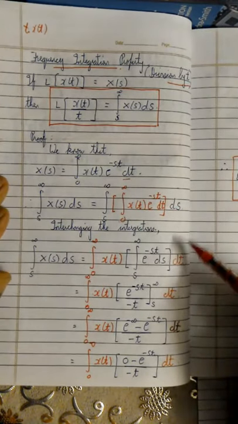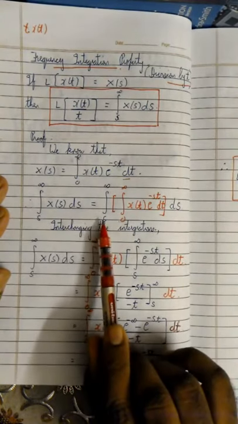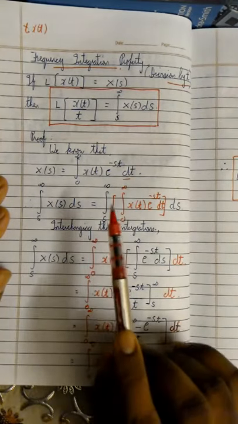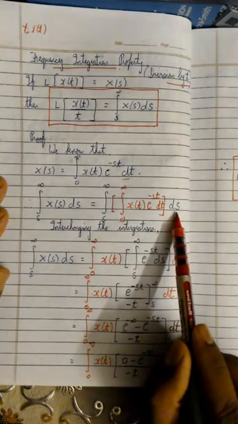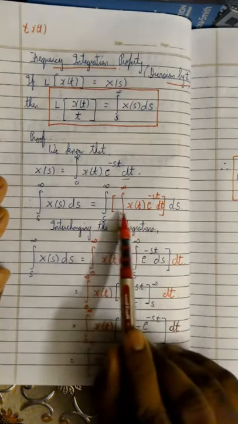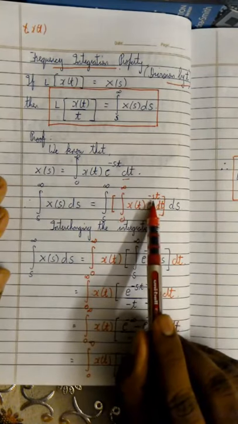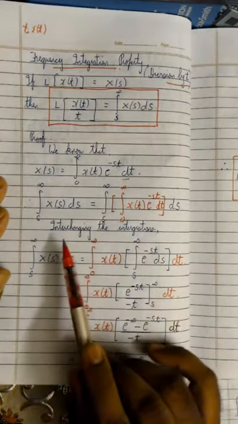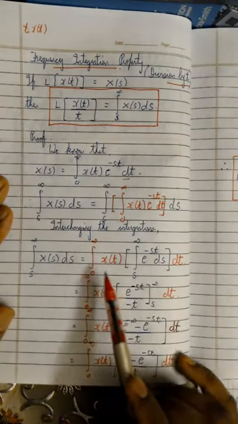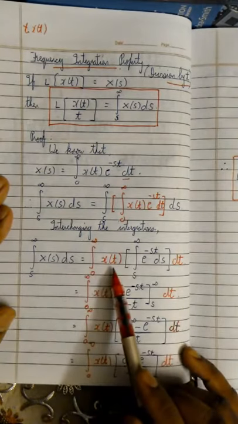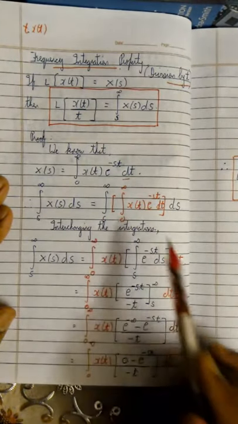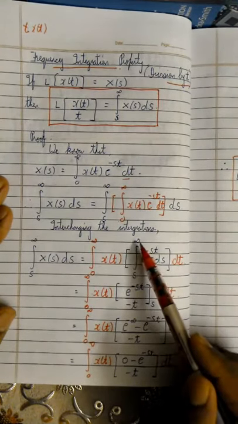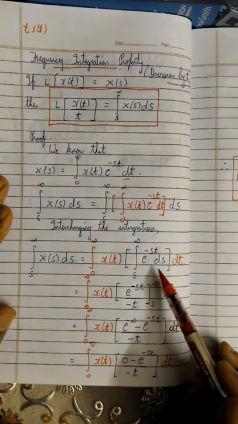Now I'm going to bring this integration inside. The reason is that this integration is with respect to s, and if you look at this equation, the only place that has s is e raised to minus st. So interchanging the integration, this becomes the integral from 0 to infinity of x of t into the integral from s to infinity of e raised to minus st ds dt.